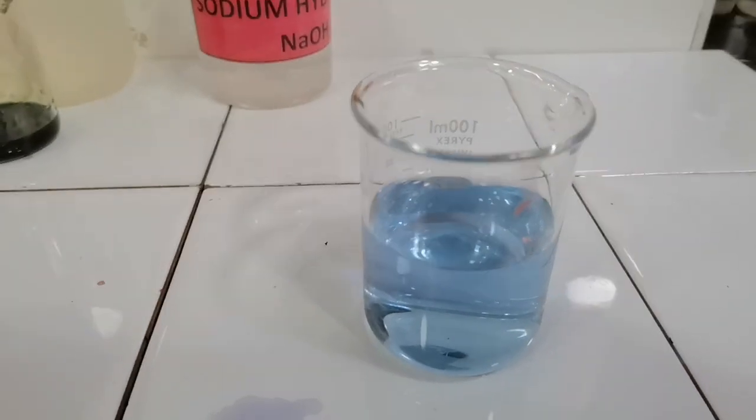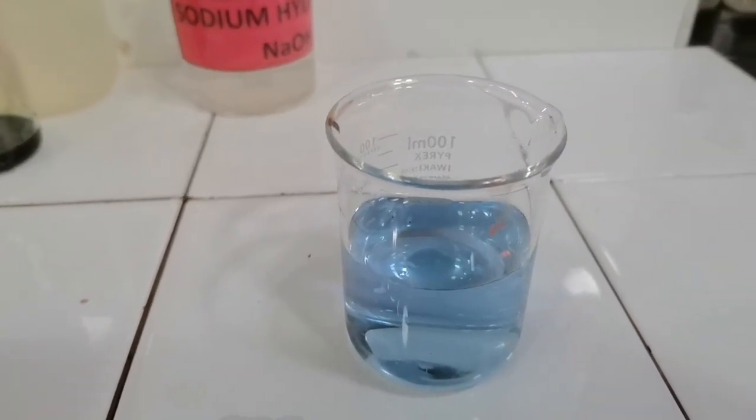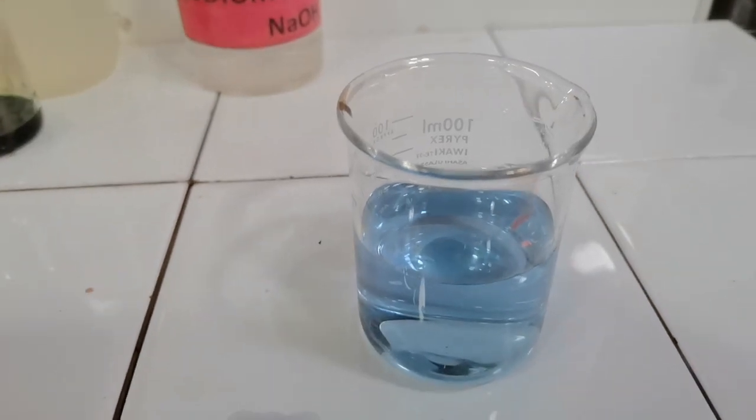So this was how universal indicator changes its color at different pH.